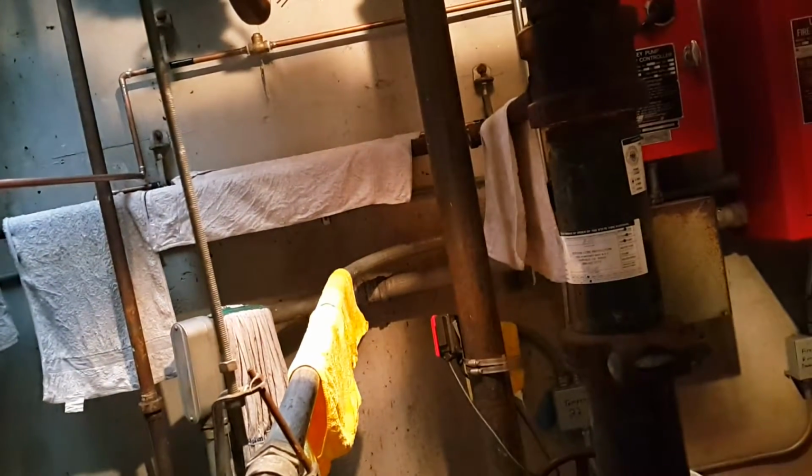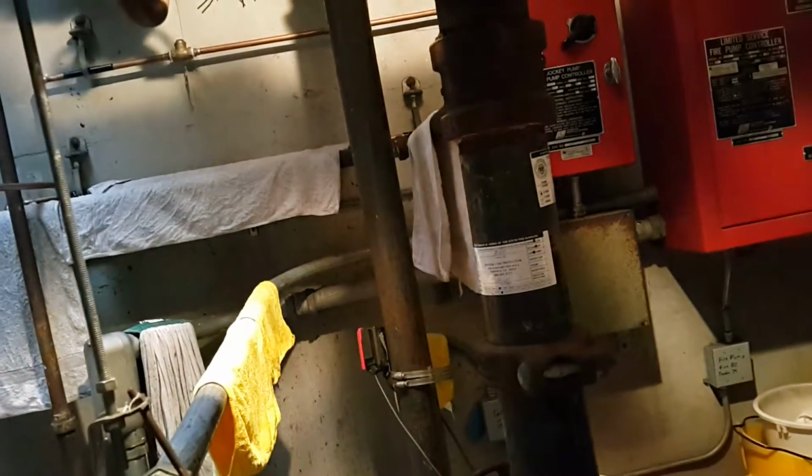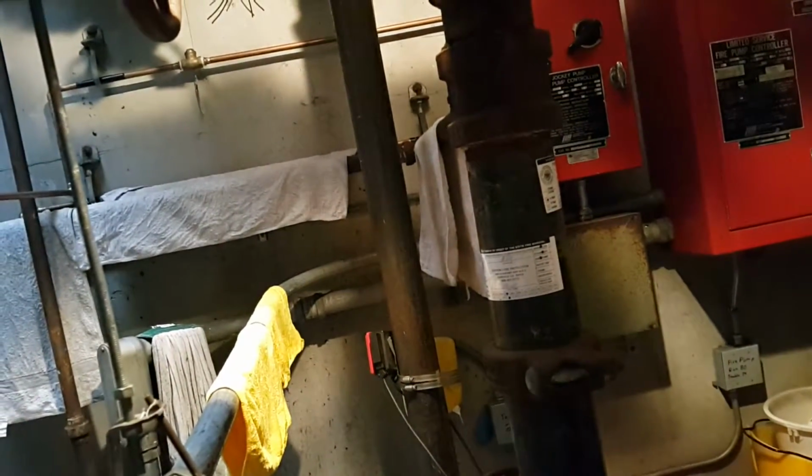Okay, so when you verify your valve alignment, you have to verify that the valves that should be open are open, and the valves that should be closed are closed. So that's how you check your valve alignment. Make sure that the water flows in the direction you want it to flow. So, for example, this one you can tell that it's open.